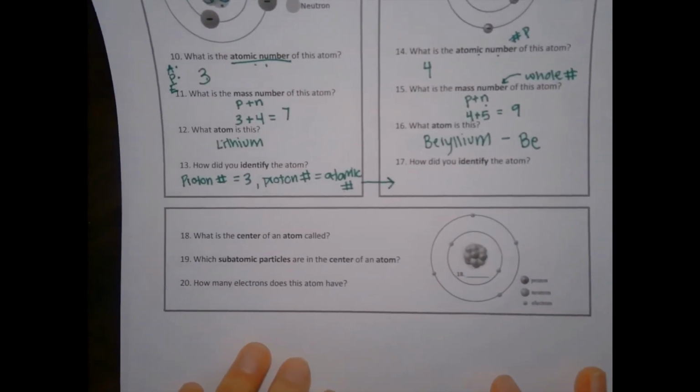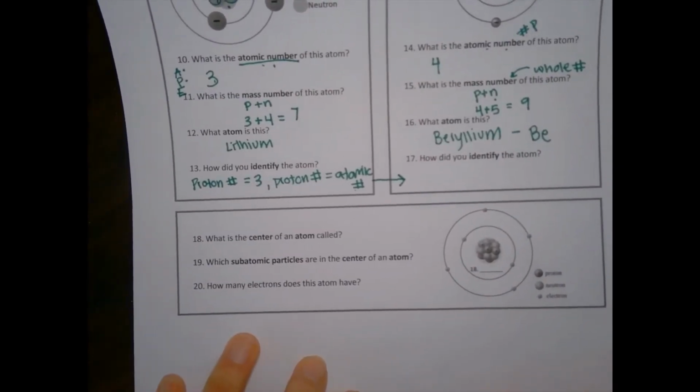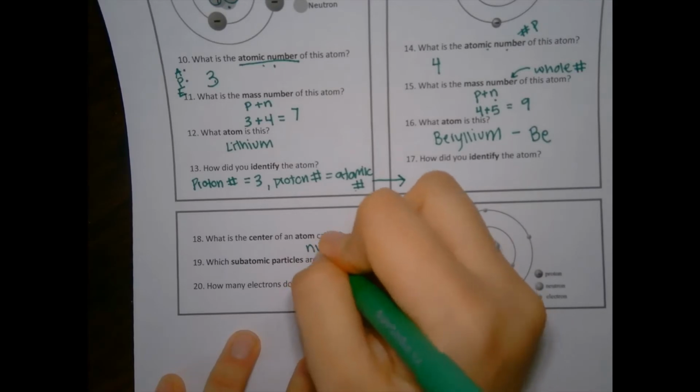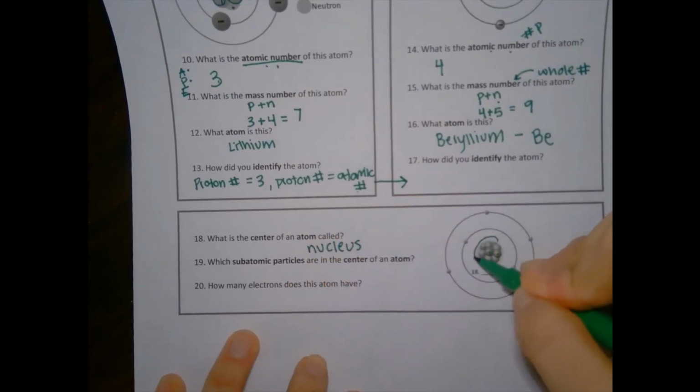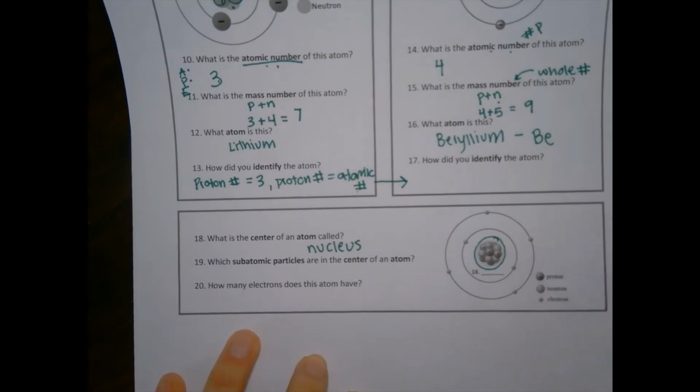What is the center of an atom called? Well, just like the center of my cell, it is called a nucleus. This is my nucleus over here. It's smack dab in the middle. They like to party. They're in the mosh pit.